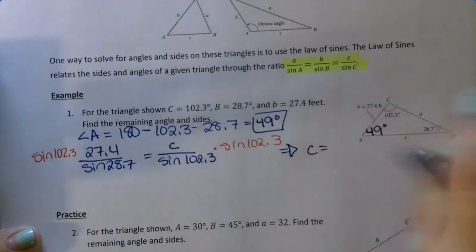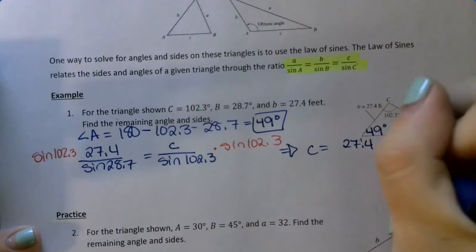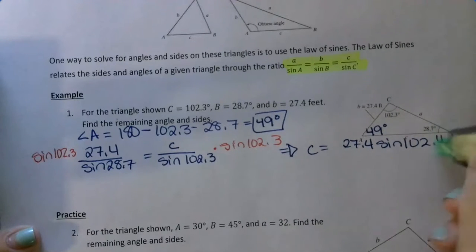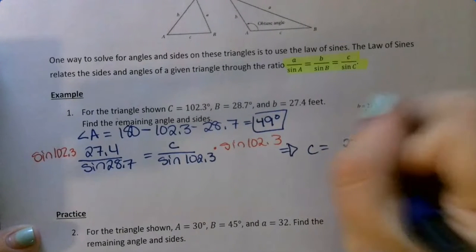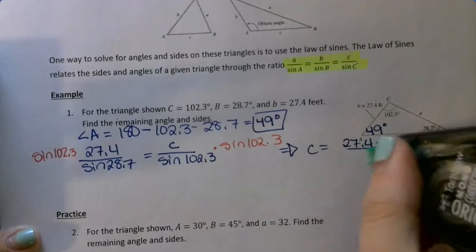I have C equals 27.4. You typically write the numbers in front of the word sine. And then the sine 102.3, divided by the sine 28.7.